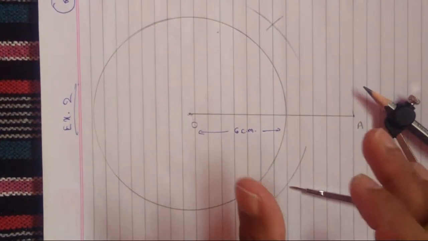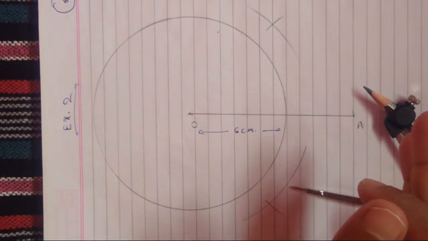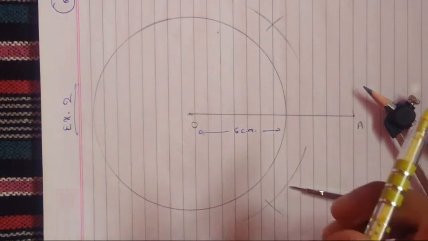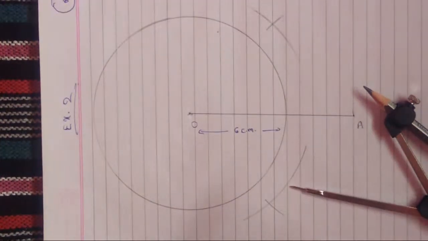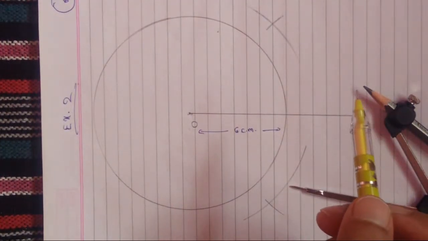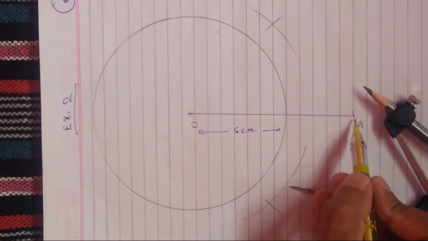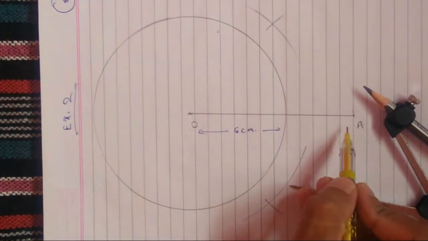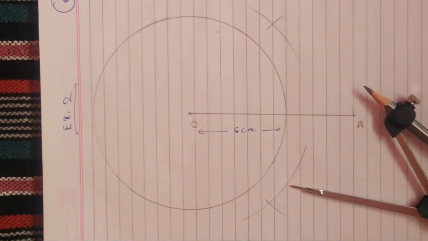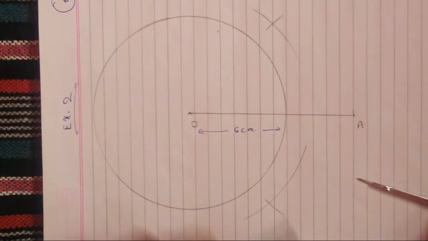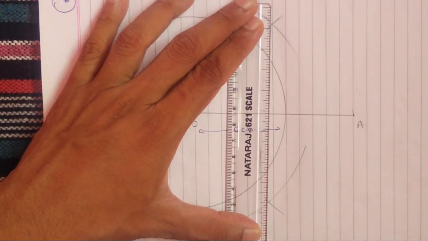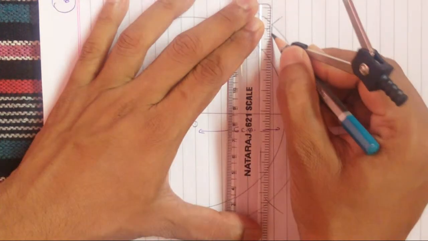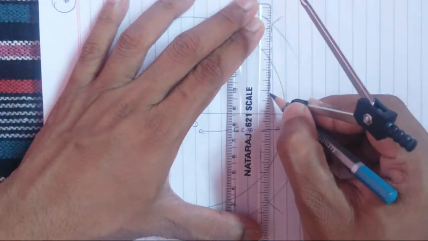For a circle we can draw any number of tangents, and from a single point on it we can draw a single tangent. From a point outside the circle we can draw two tangents. Therefore point A is outside the circle, and for that we can draw two tangents. Now we have to join these two intersected points, and I will draw that with dotted lines.